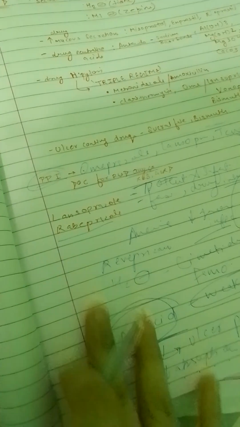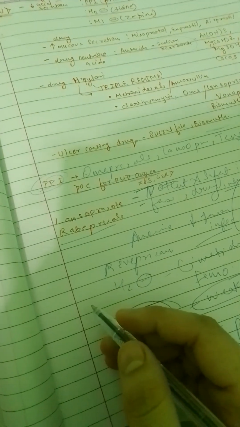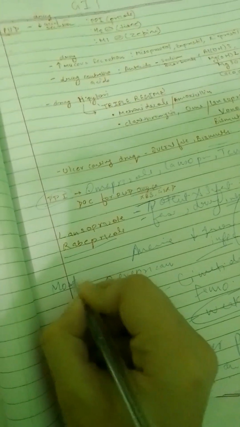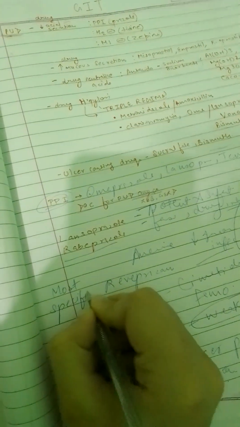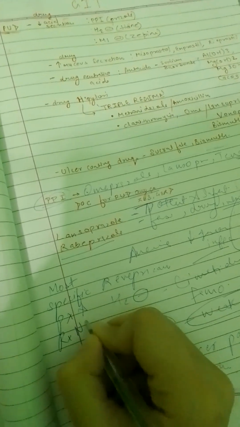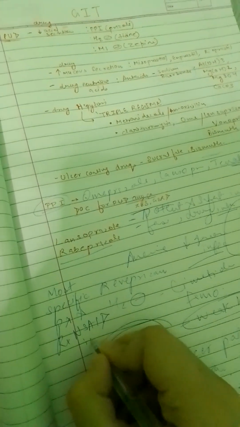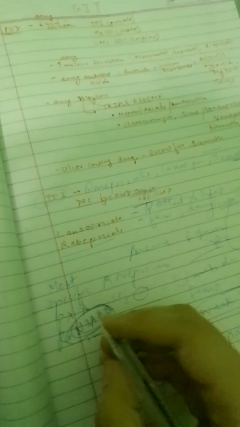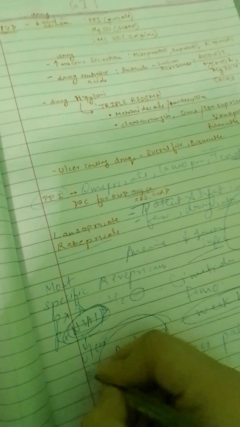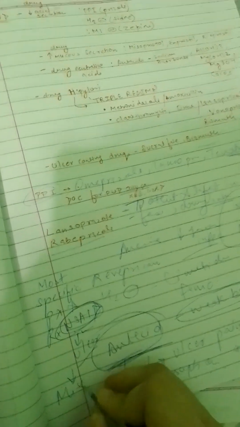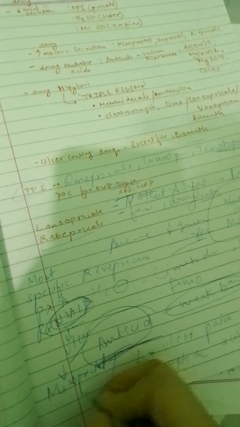That's why we use them together, so that they can cancel out each other's side effects. Another gastroprotective agent: the most specific drug for prevention as well as treatment of NSAID-induced ulcer. People who are taking NSAIDs can get ulcers also, you know. So for prevention and treatment we can use the most specific drug, that is misoprostol.